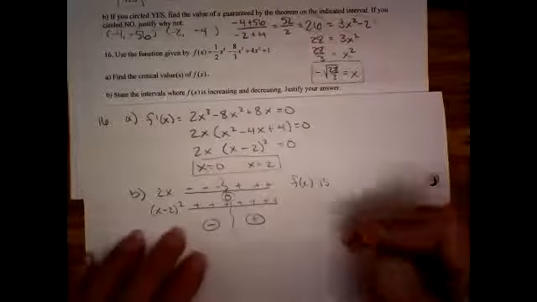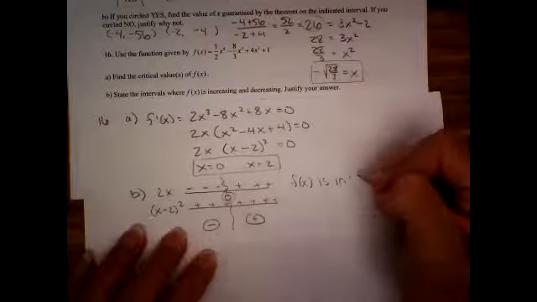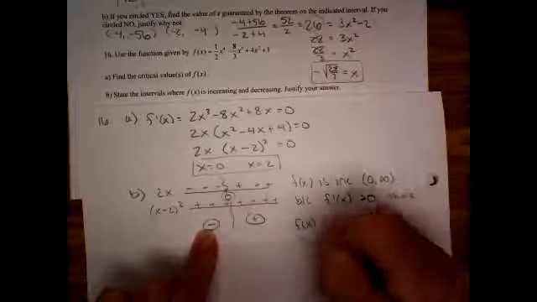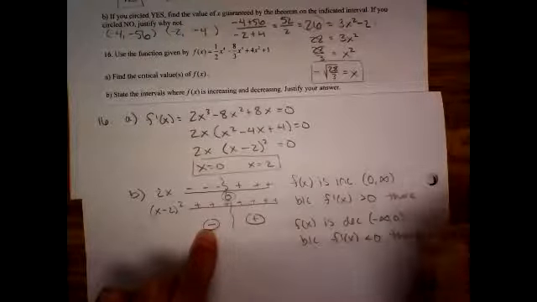Your sentence should start f of x is or f of x has, because that's the function you're talking about. So f of x is increasing 0 to infinity because derivative is positive there. F of x is decreasing negative infinity to 0 because derivative is negative there.